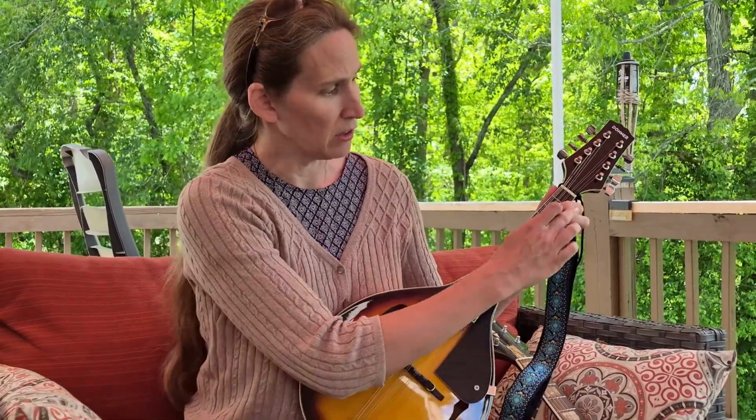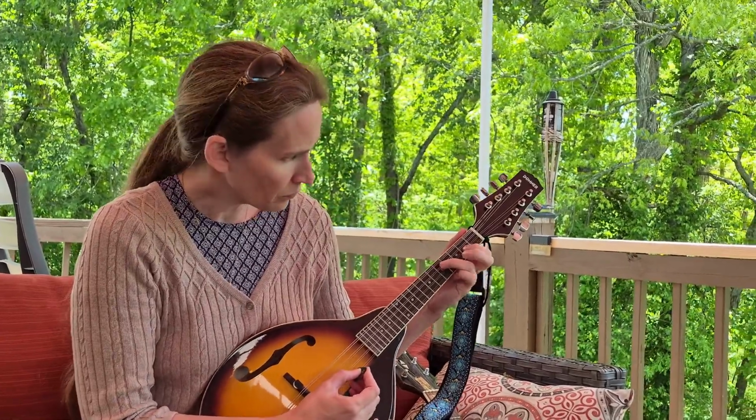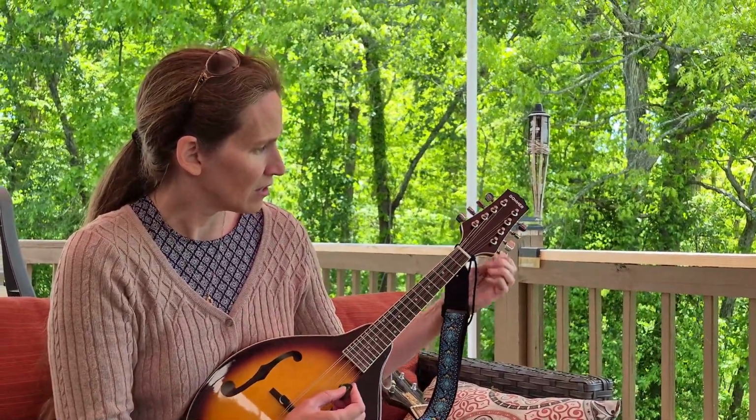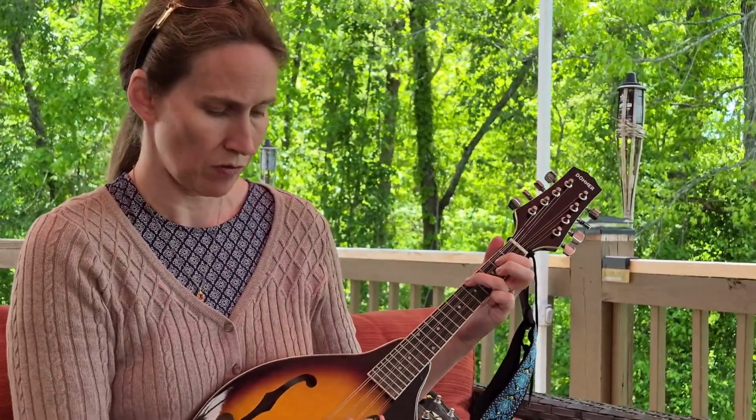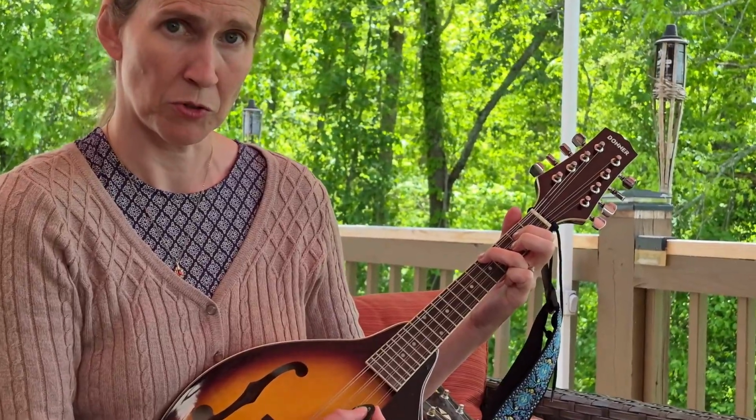For minor chords on a mandolin, it's pretty simple. If you're going from a G major to an E minor, you simply lift up this finger. We're out of tune, aren't we? Slightly. And then for a C, an A minor, just lift up that one finger. Lift up your 2nd finger for the minor.